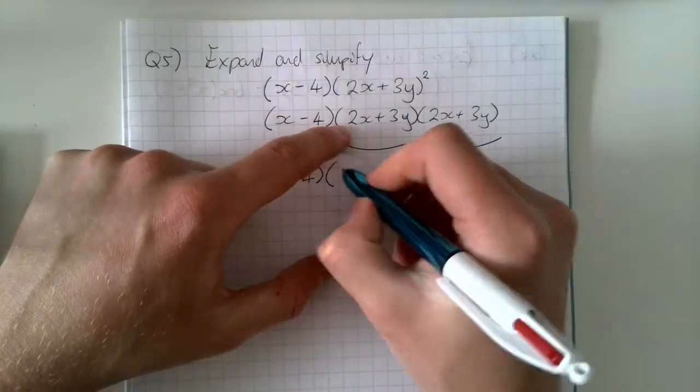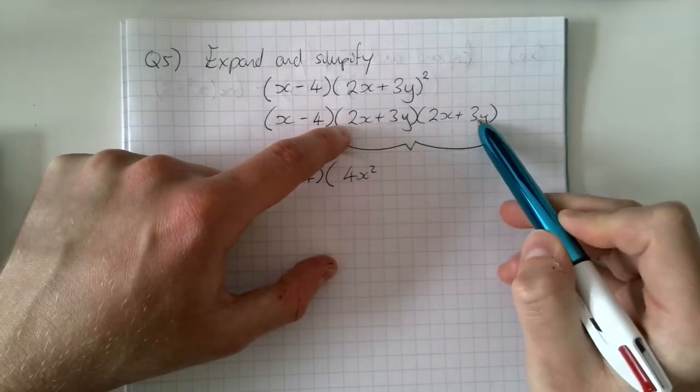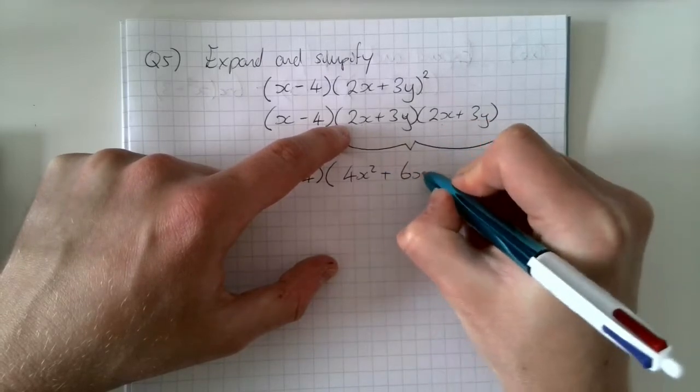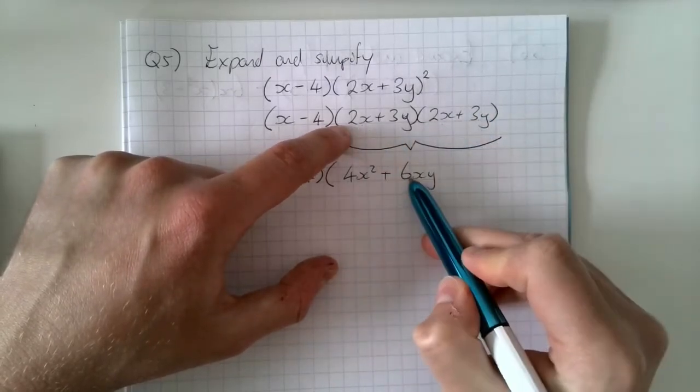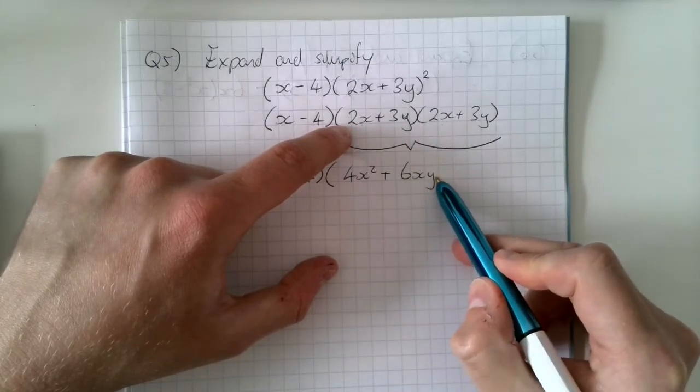2x times 2x is 4x squared. 2x times 3y is 6xy. 2 times 3 is 6. X times y is just xy.